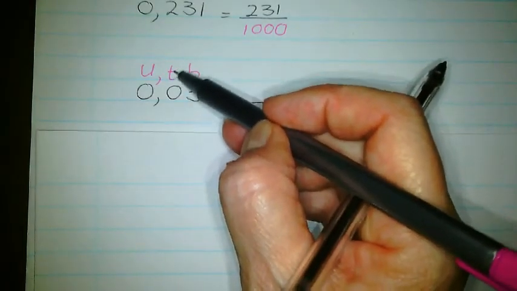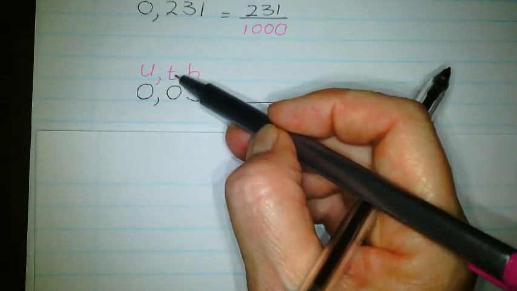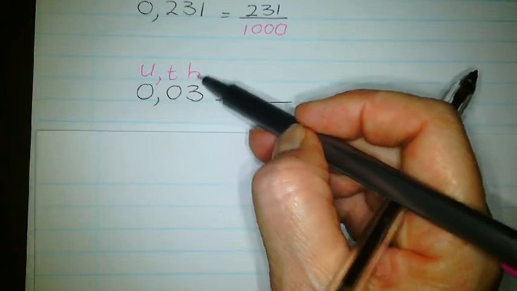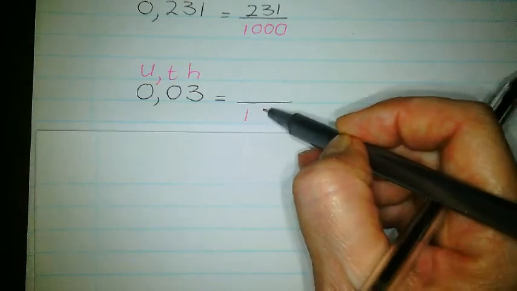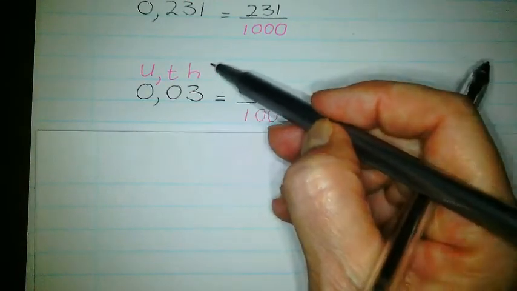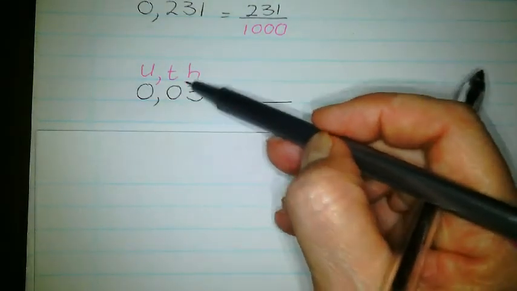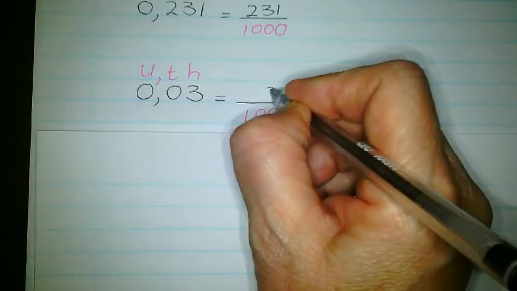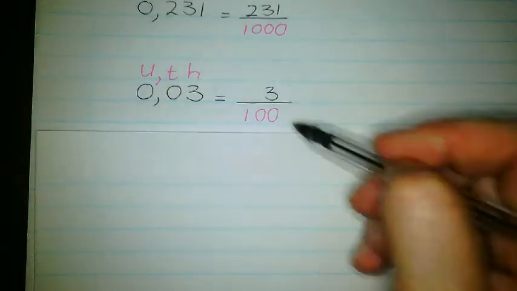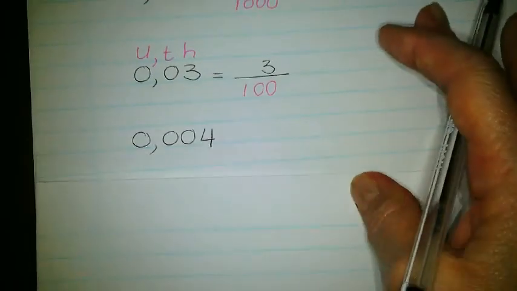Don't leave out the tenth, because although it doesn't have a value, it takes a place to know that the 3 is hundredths. So your place value is going to tell you what your denominator is going to be, so 100, and that is going to be the denominator of 100. Now the digits that you see under the place value are going to be your numerator. So in this case, it's going to be 300 over 100.